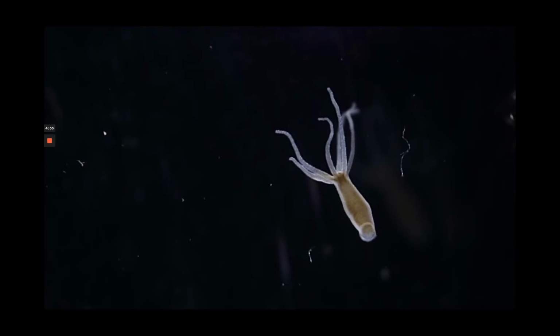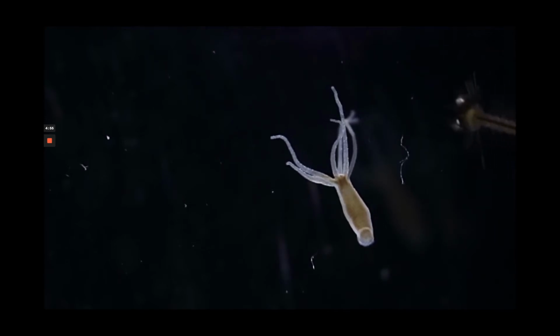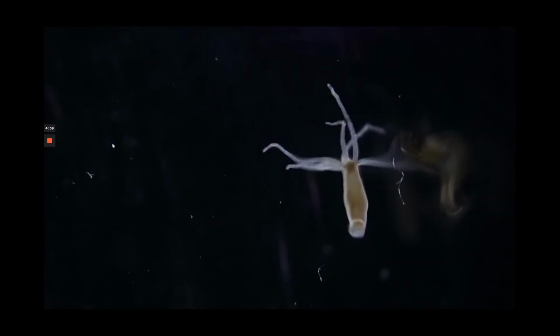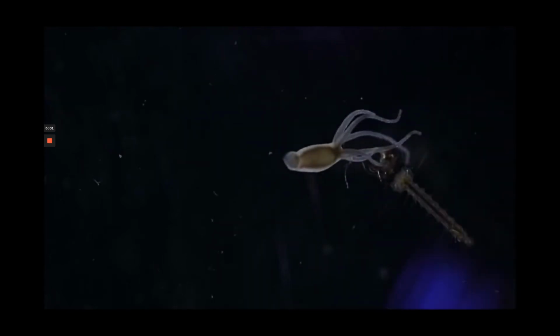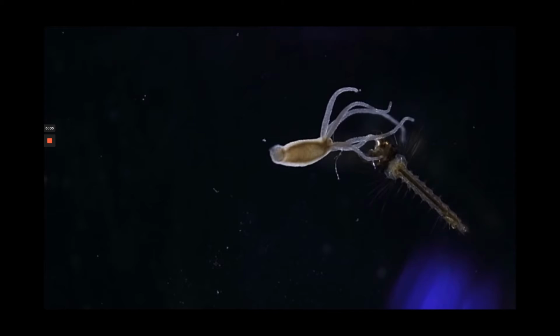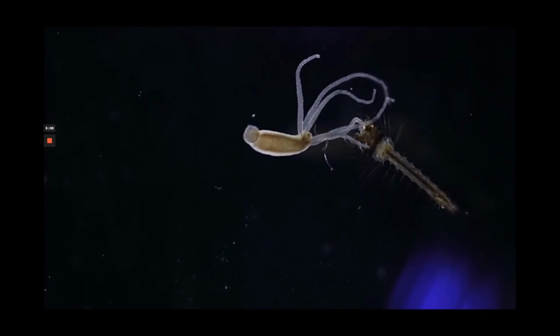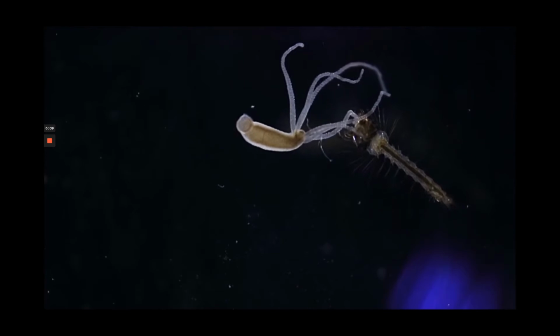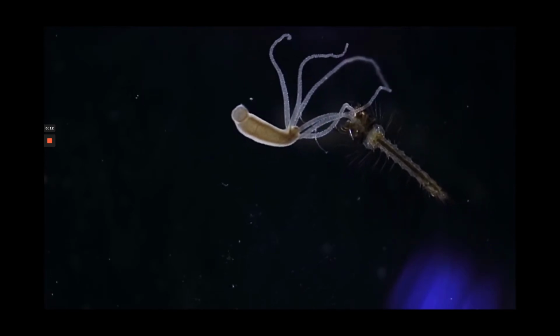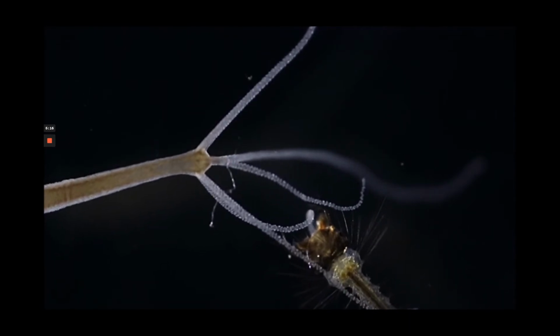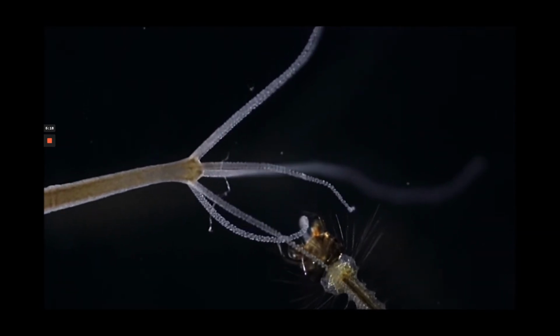So what you see here is the hydra. Coming in from the right is a mosquito larva. And when that larva gets close enough, the tentacles will latch onto it, the little cells will sting it, and then as you will see here in a moment, those tentacles will start to bring the larva into the mouth of the hydra in order to consume it for food.